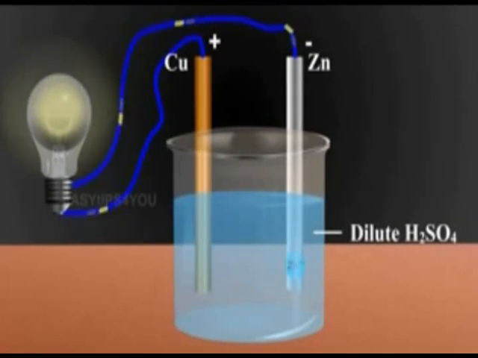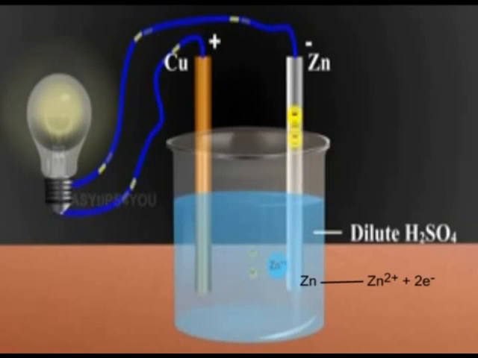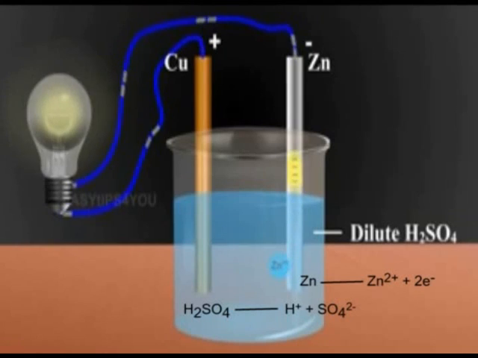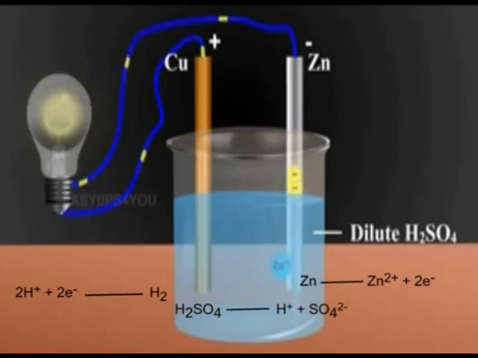At the zinc electrode, zinc is reduced to zinc ions and electrons are released. The zinc ions go into solution and electrons are carried along the conductor and thus current is generated. Meanwhile, the sulfuric acid dissociates into ions. When electrons reach the copper electrode, they combine with the hydrogen ions to form hydrogen gas.